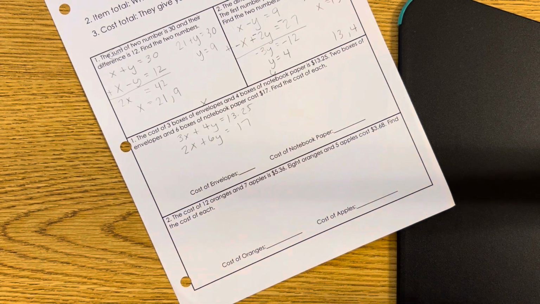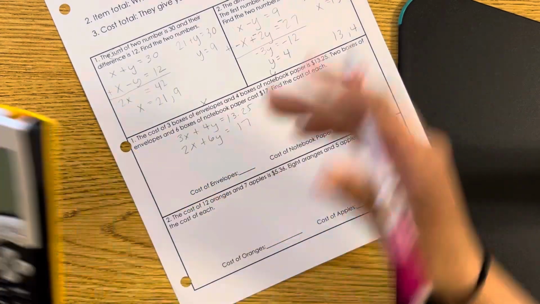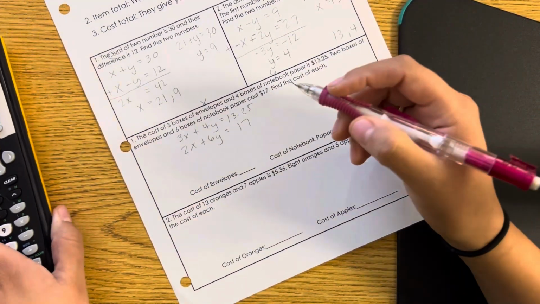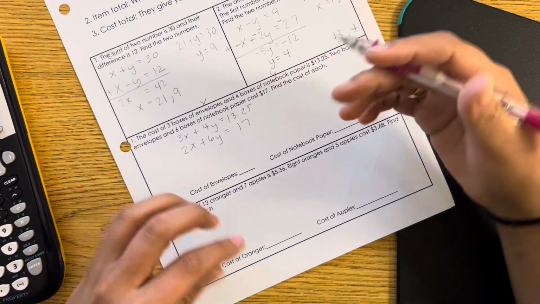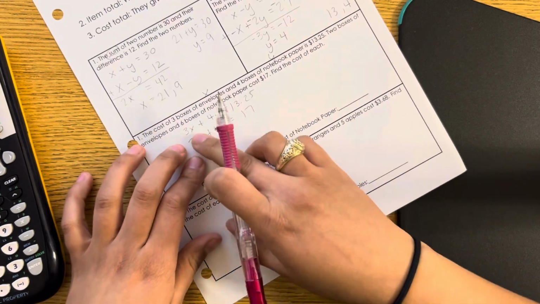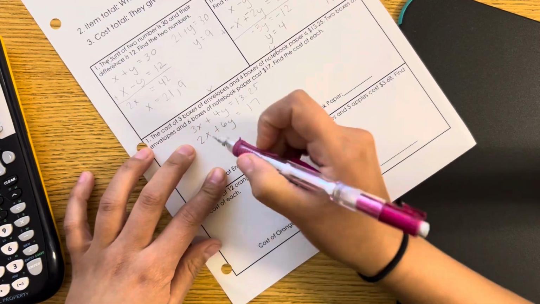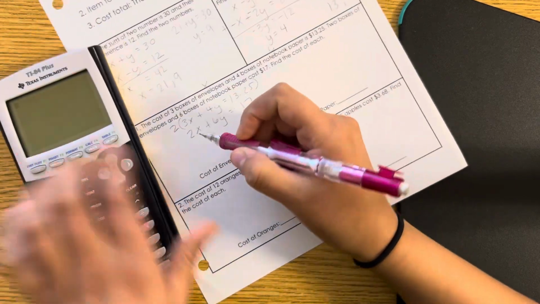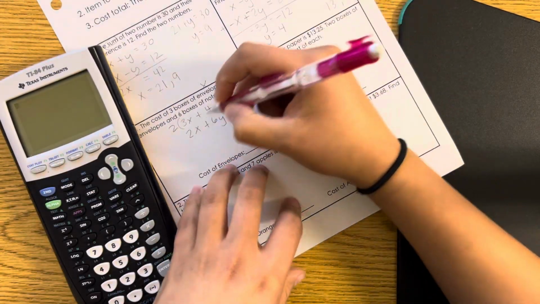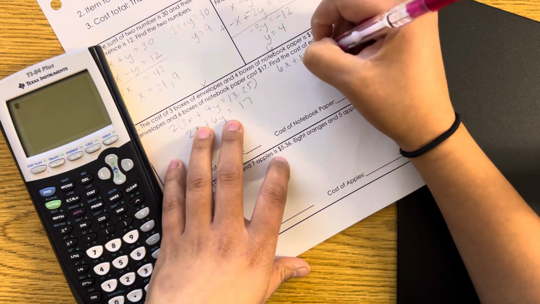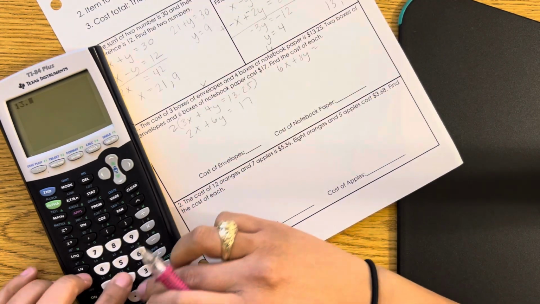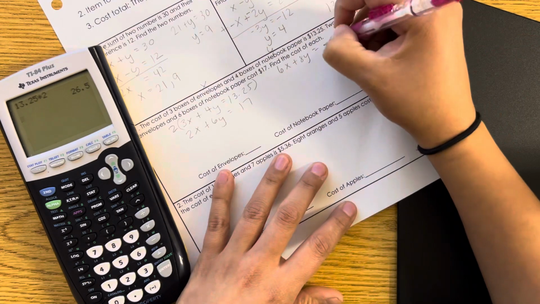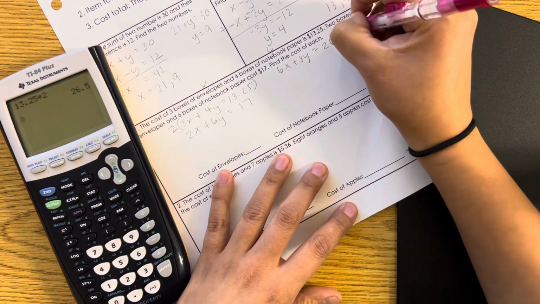Now, in order to do elimination here, I would actually need to multiply both equations by a value. So let's say I want to eliminate my x's. That means I want my x's to have a value of 6, where the first one, I would multiply everything by 2. So 2 times 3x is 6x. 2 times 4y is 8y. And 2 times 13.25 would be 26.50.